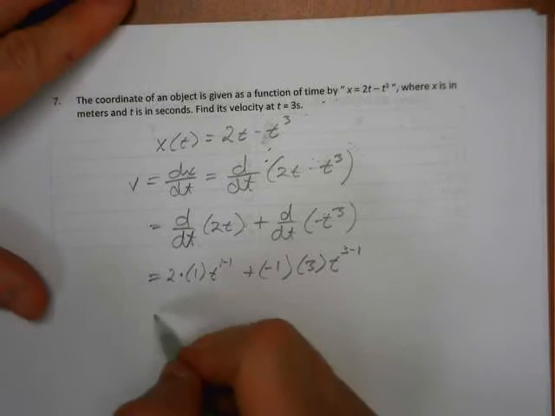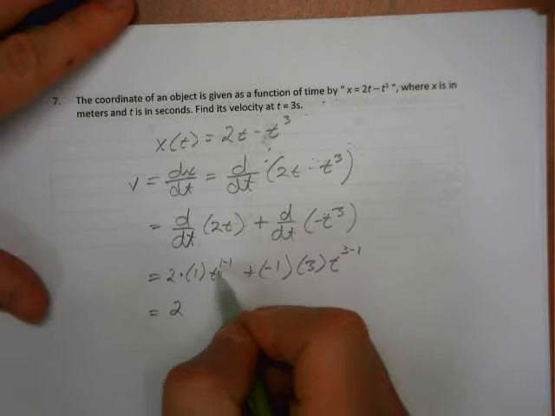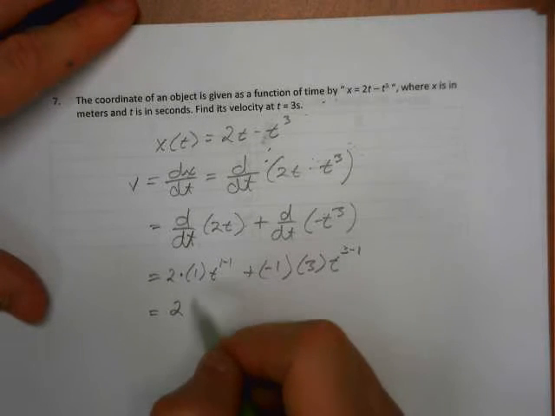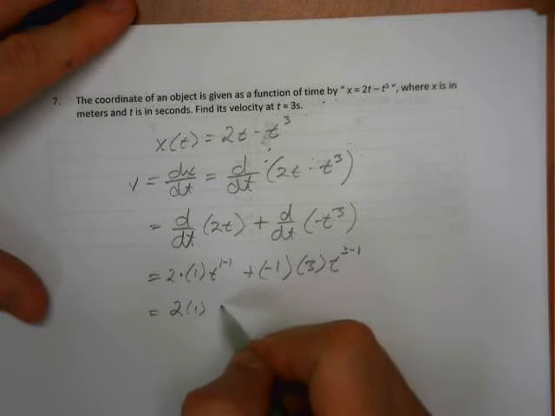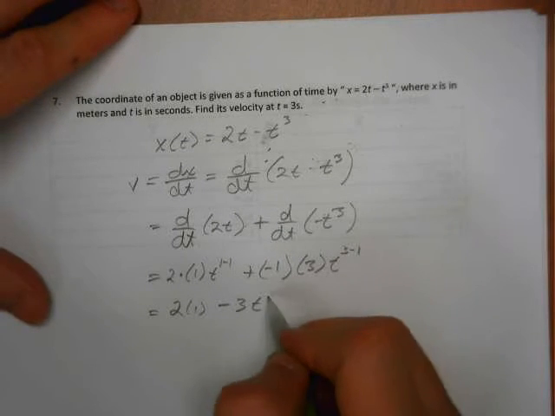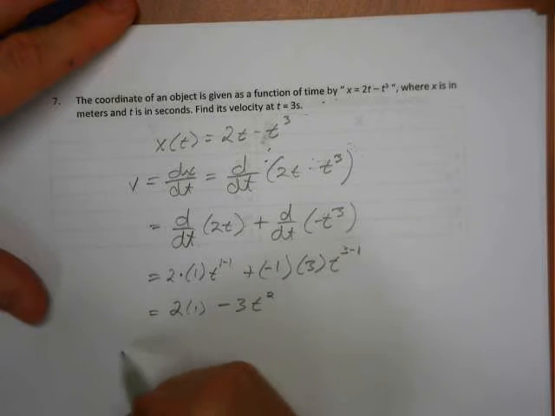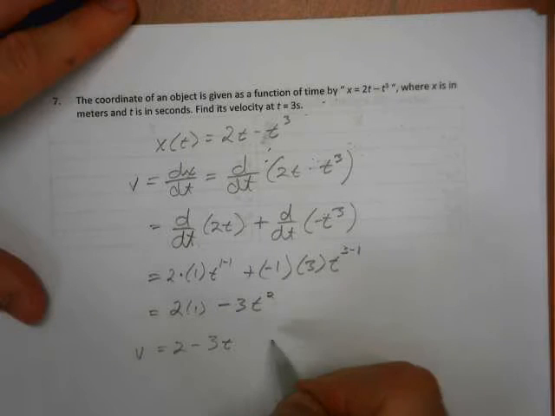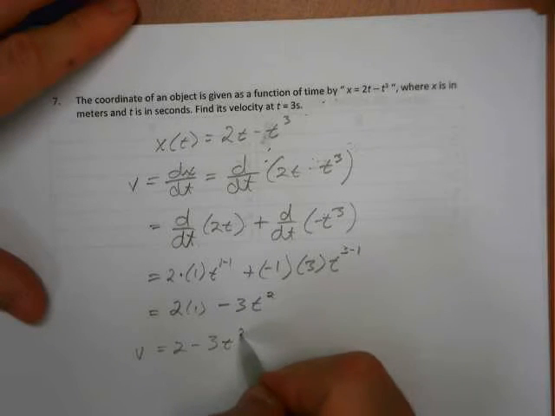So if we simplify this a little bit, we have 2 times t to the 0th power, which is the same as 2 times 1, minus 3 t to the 3 minus 1, which is 2. So velocity equals 2 minus 3t squared.